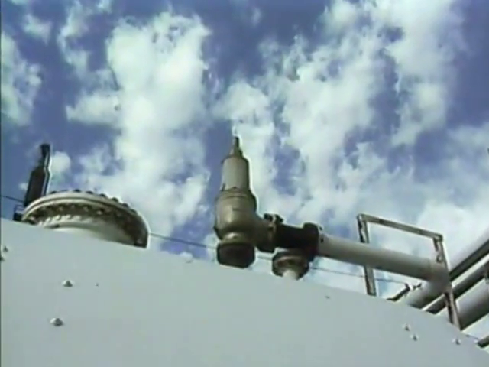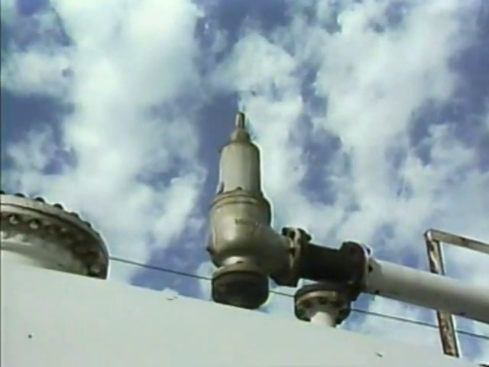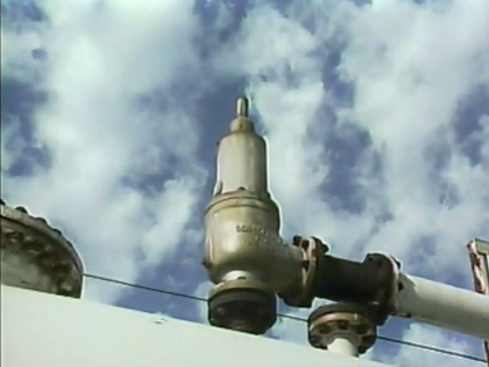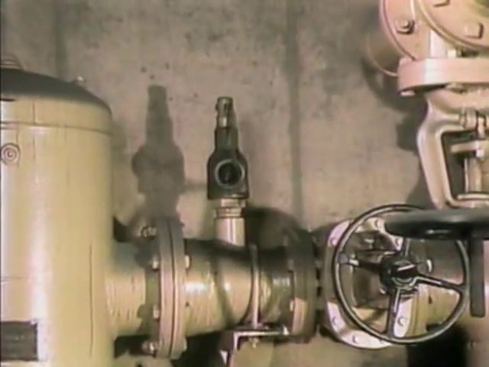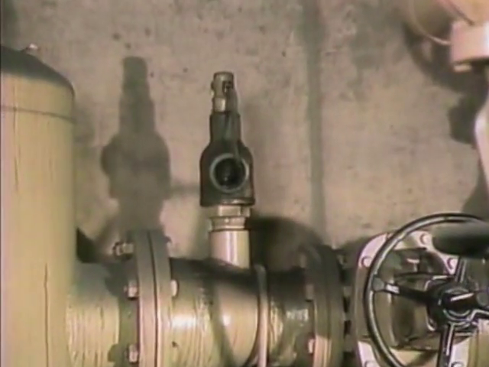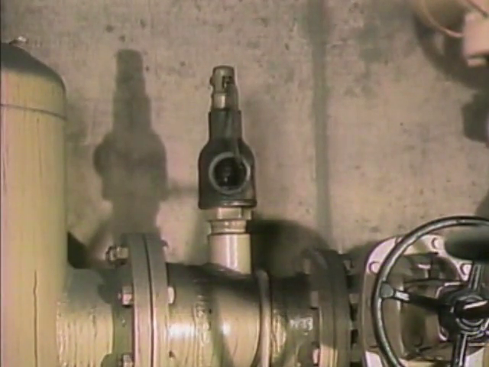Another essential device you should be familiar with is a safety valve. Safety valves are used to protect compressed gas systems from overpressurization. A safety valve opens to relieve excess pressure before the overpressure condition can cause personal injury or damage system equipment.